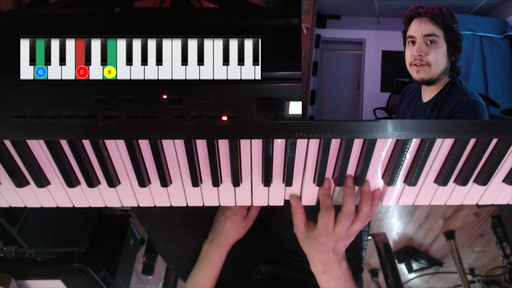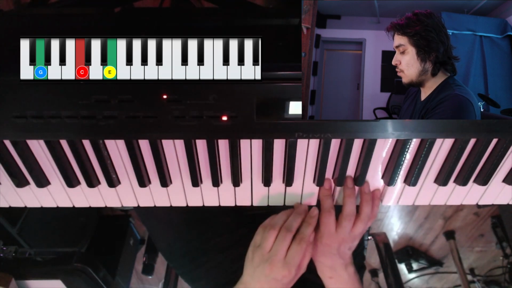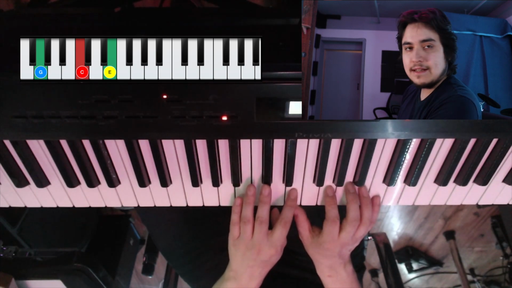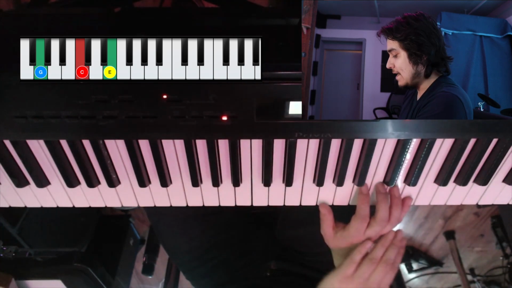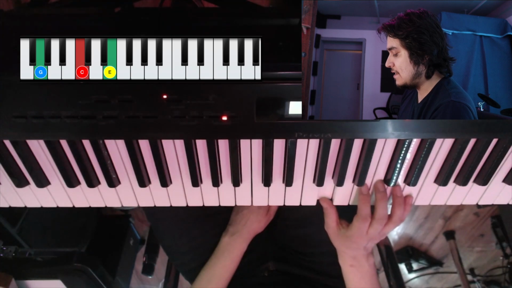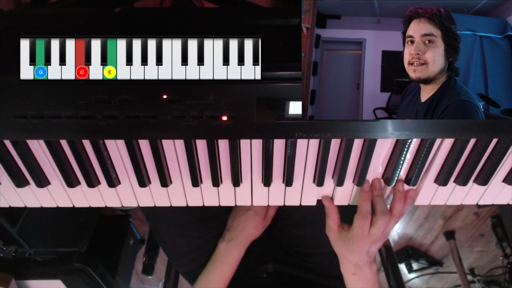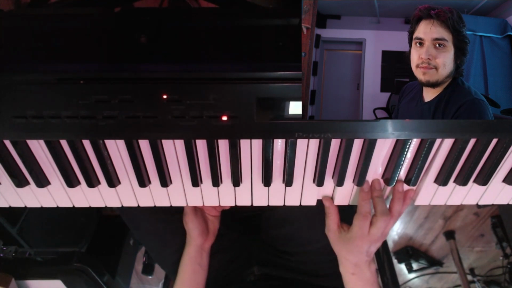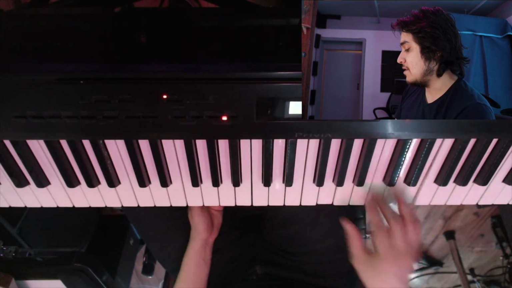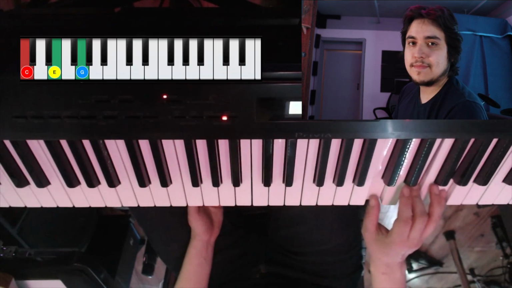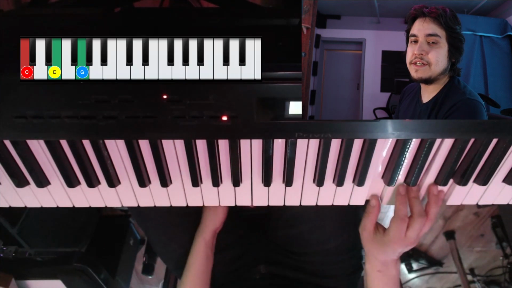We have the second inversion as well. That is when we have our bass note on G. So we're gonna send E all the way to the top, and now we have G, C, E. And that will be the second inversion. There's only two inversions in this type of chord because, well, if you invert it again, we return to the original position.